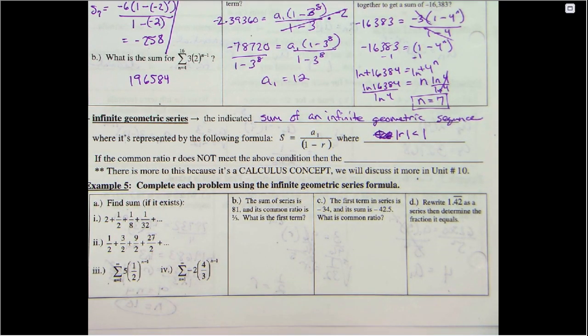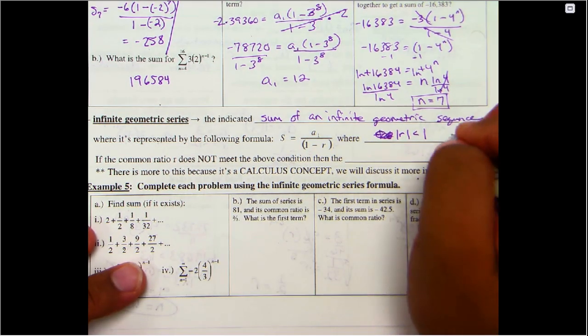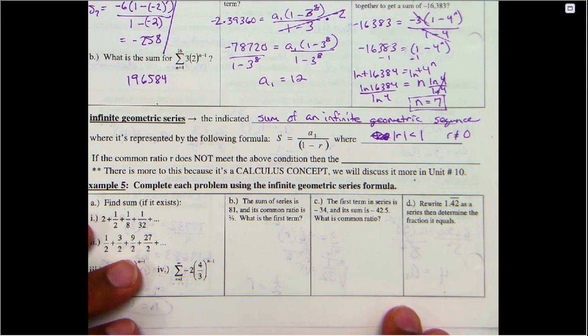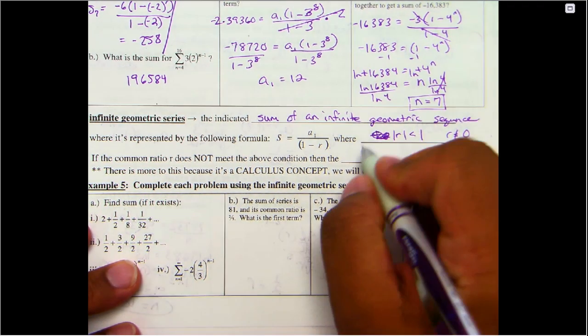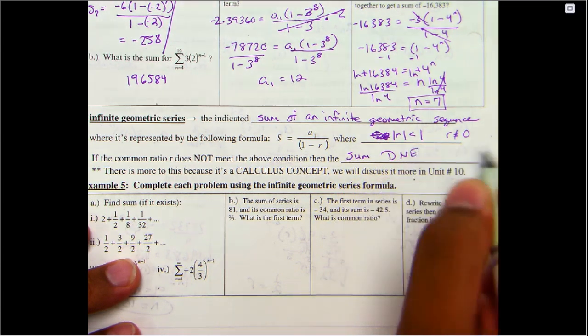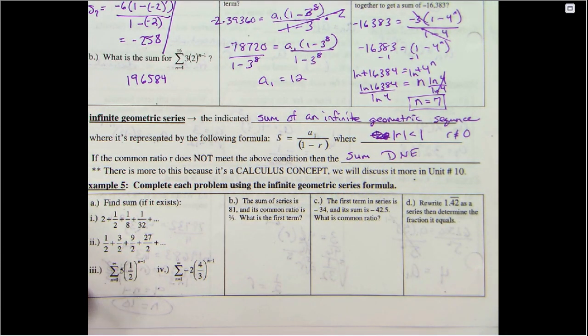R has to be between -1 and 1, and R cannot equal 0. If the common ratio R does not meet the above condition, then the sum does not exist. DNE, does not exist. And this is quickly identifiable if the numbers are decreasing in size.